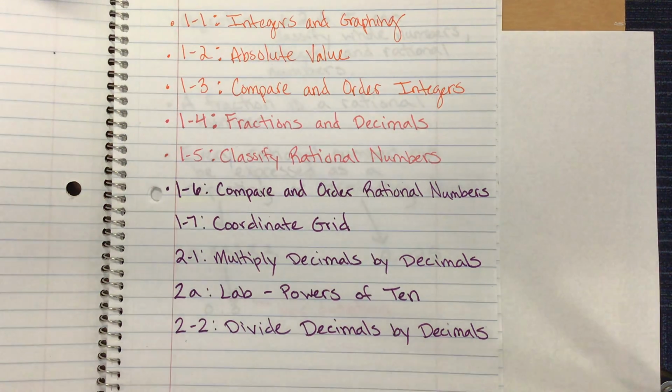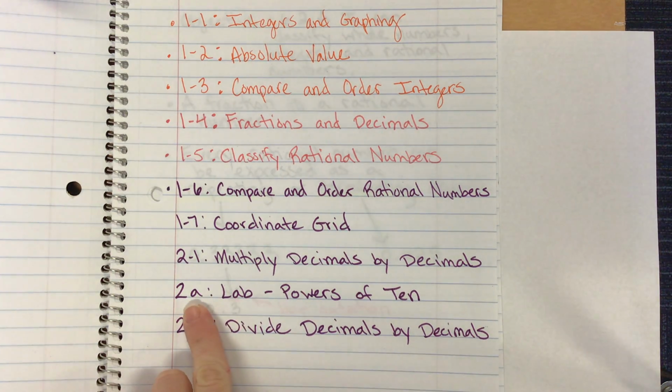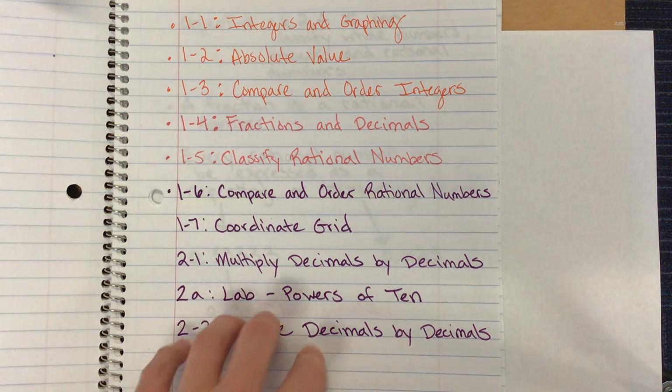Hey guys, today's lesson is we're doing 2 in 1. We're doing part of Lab 2A Powers of 10 and then Chapter 2, Lesson 2, Divide Decimals by Decimals.